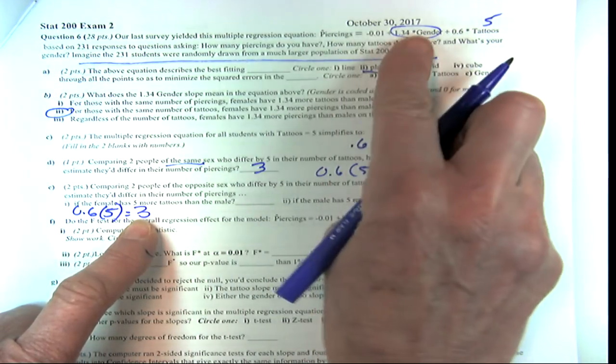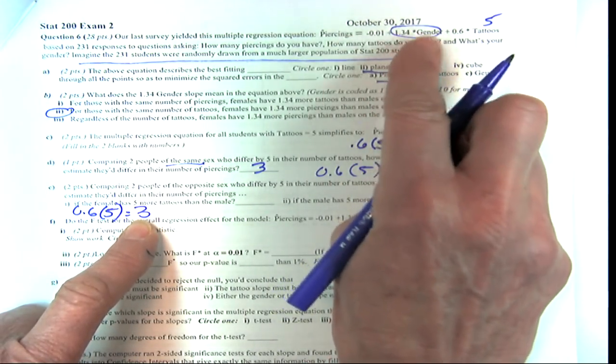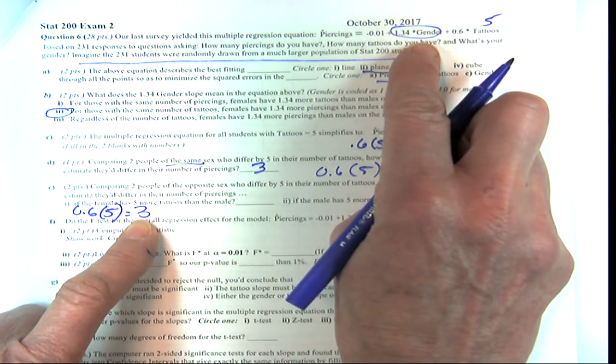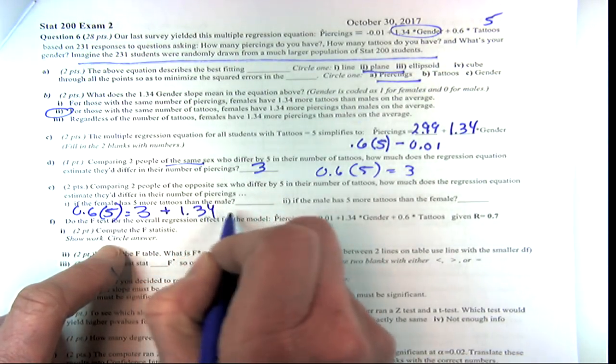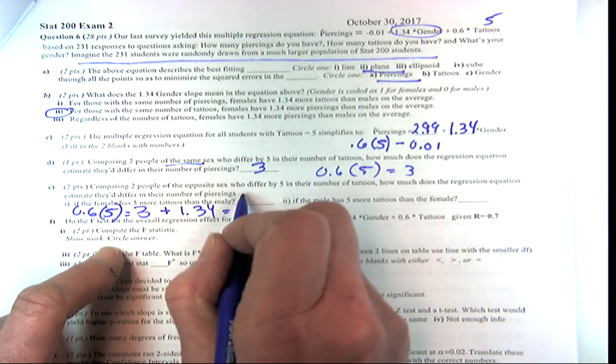Women have more piercings. I guess they have a lot of pierced ears. She also is going to have more because they're going to differ by 1 here. So it's going to be plus 1.34. So that's 4.34.